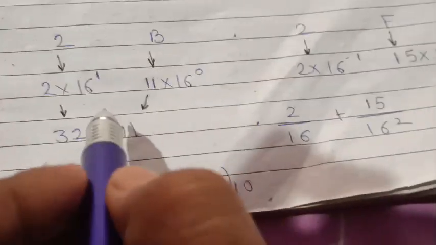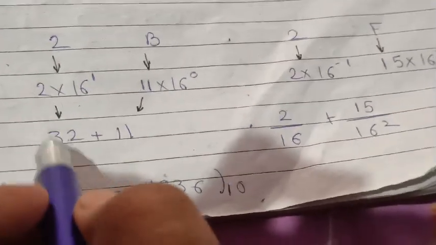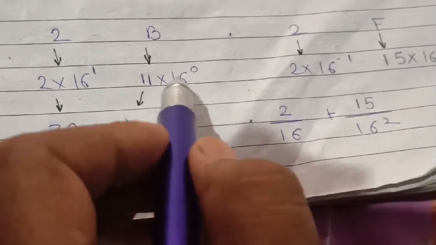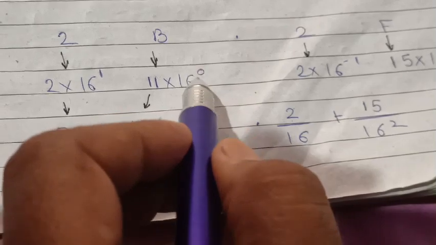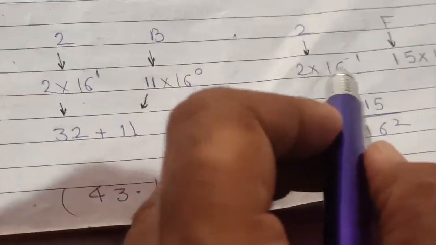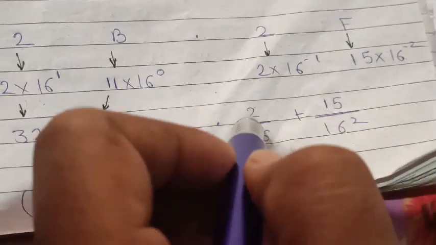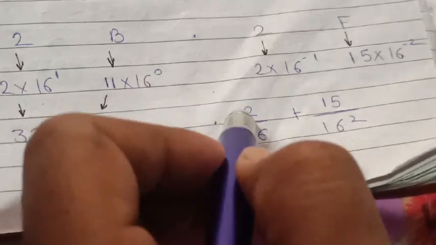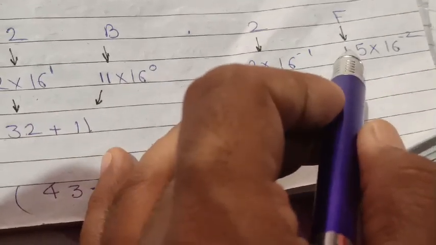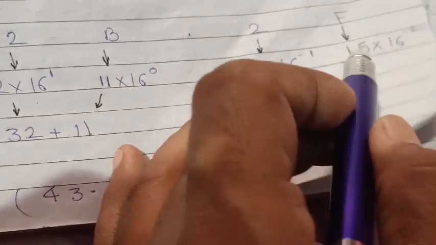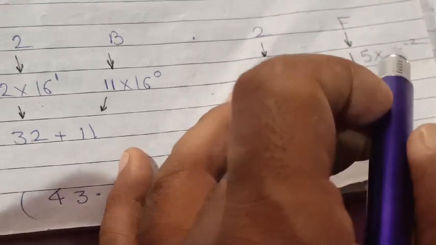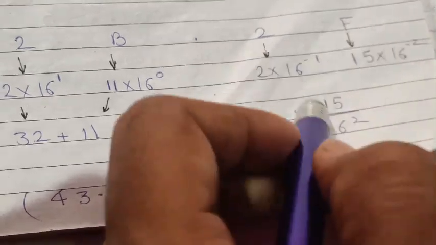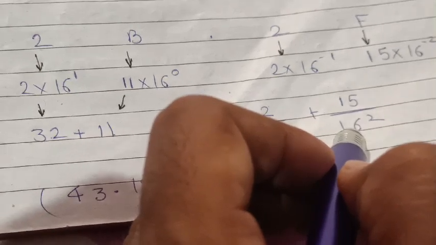After doing the calculation, 2 into 16 is 32, and 11 into 16 raised to 0 is 11. I can write 16 raised to minus 1 as 1 upon 16, but the digit is 2, so 2 upon 16. And 15 into 16 raised to minus 2, where 16 raised to minus 2 can be written as 1 upon 16 raised to 2.